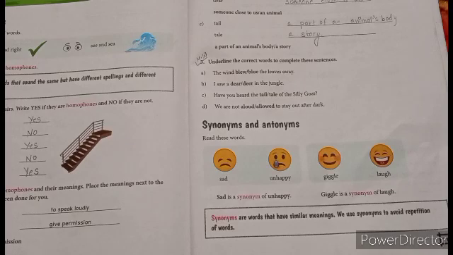We use synonyms to avoid repetition of words, and it improves our vocabulary as well as helps to make our writing more interesting and clear to the reader.